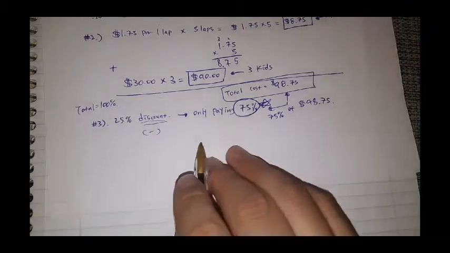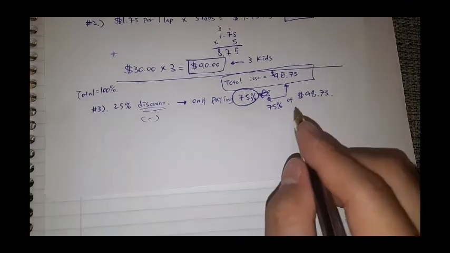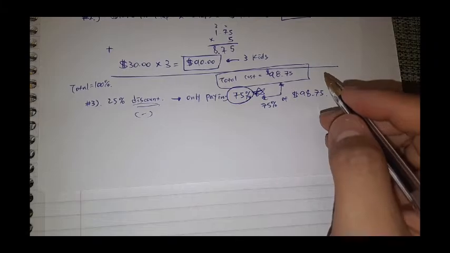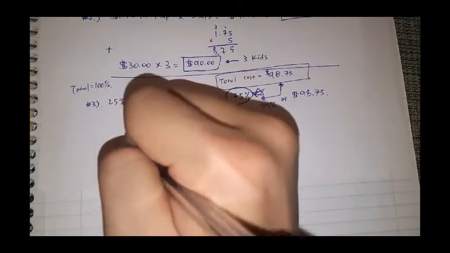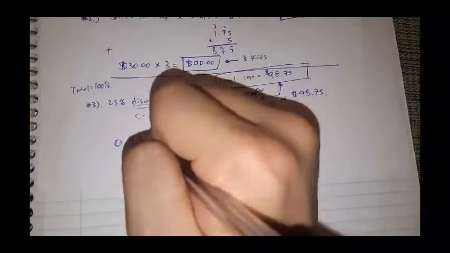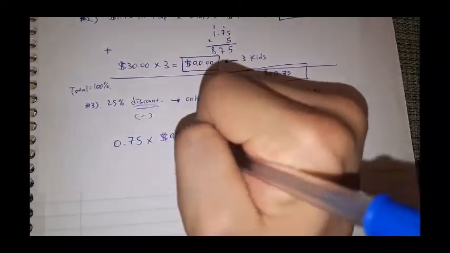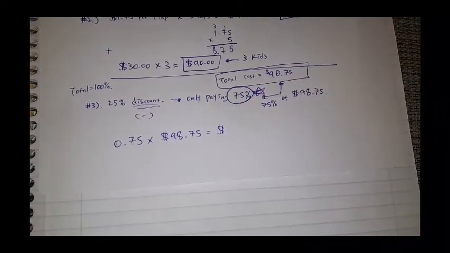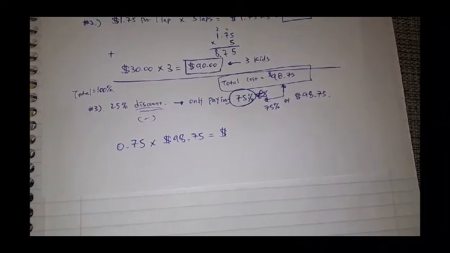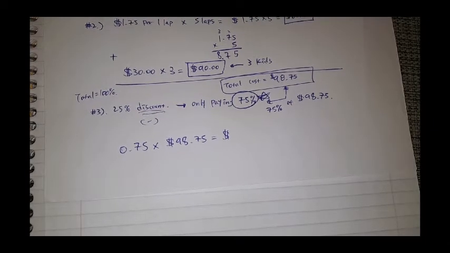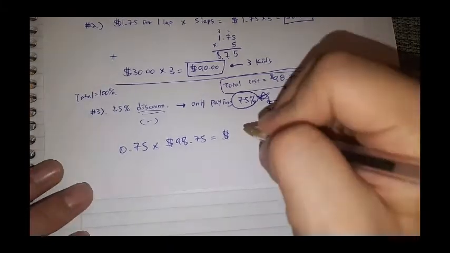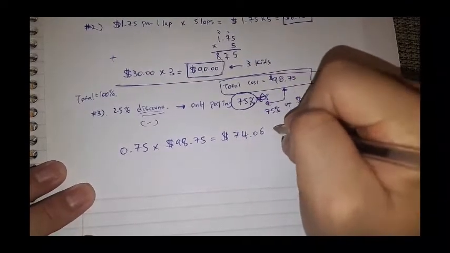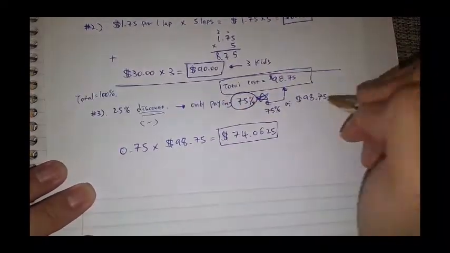And if you think about it, there are two ways you can do this: the fraction way or the decimal way, but we are going to do the decimal way. 75% is basically 0.75, multiplied by 98.75, and that gives you the total value. I want you to take out your calculator for this one because it's really hard to do. 0.75 multiplied by 98.75 provides you 74.0625. That's the total amount.